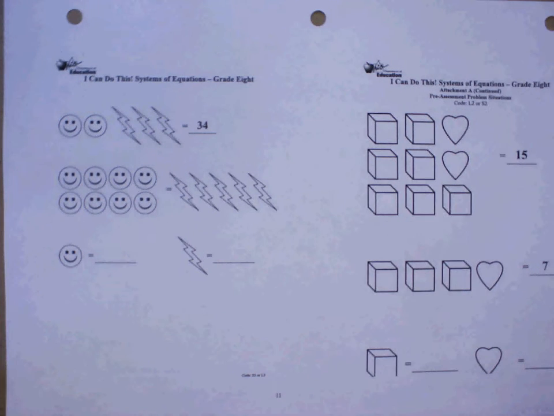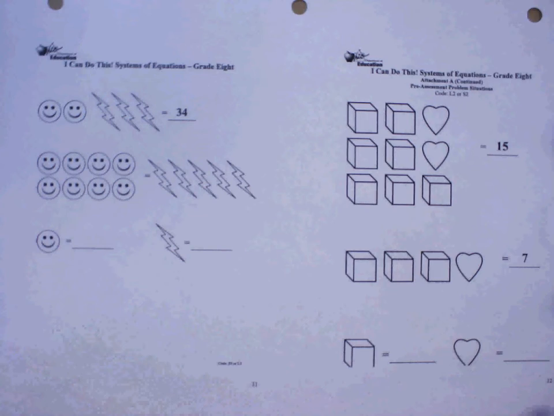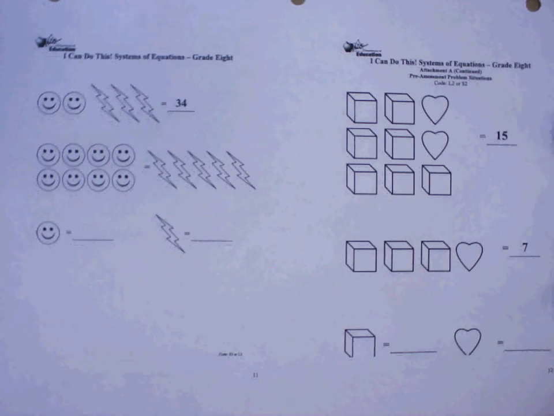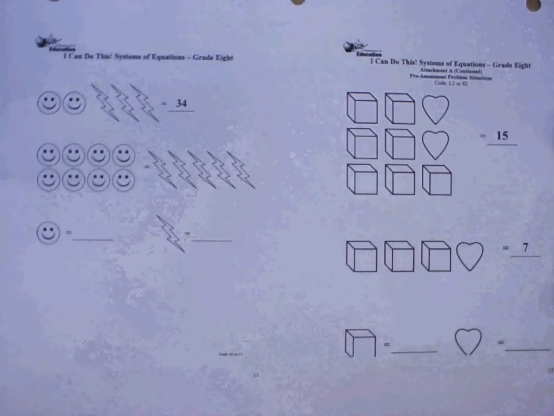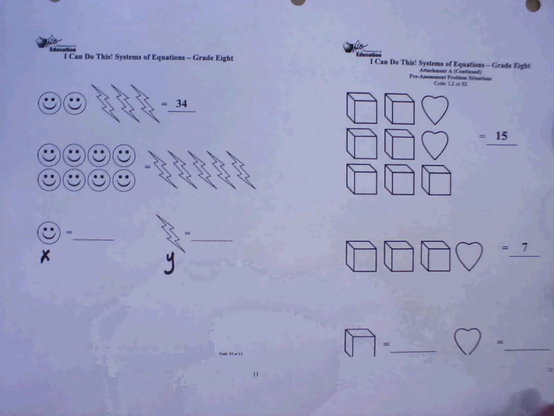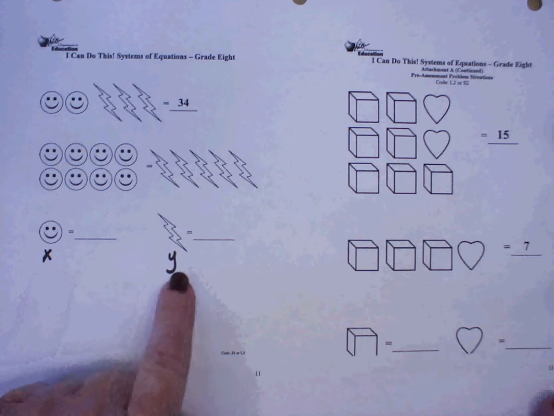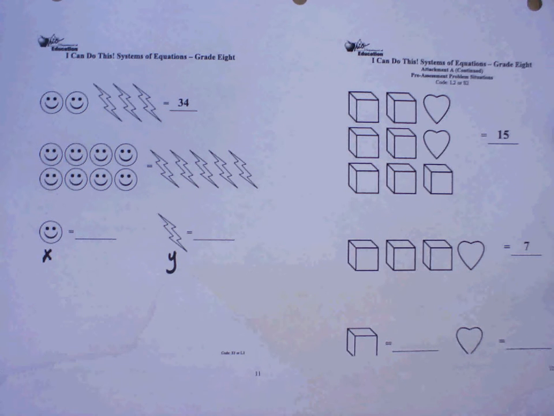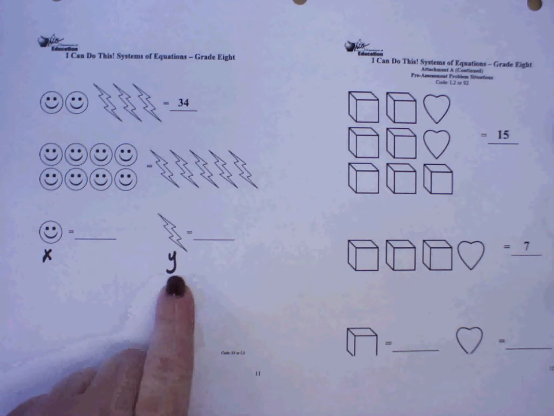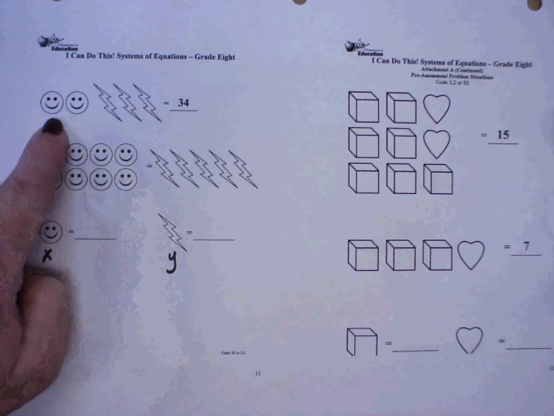All right, let's go. So this is like the homework and the do now, right? Let's decide which one is X and which one is Y. And again, it really doesn't matter. You're still going to get the same answer if you decide that this is Y and that is X, okay?